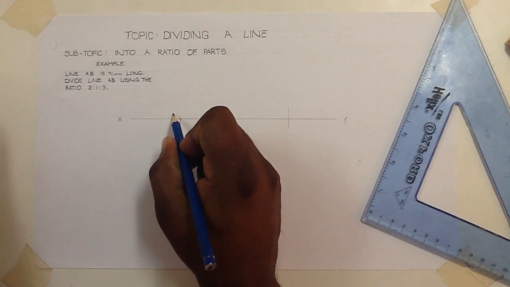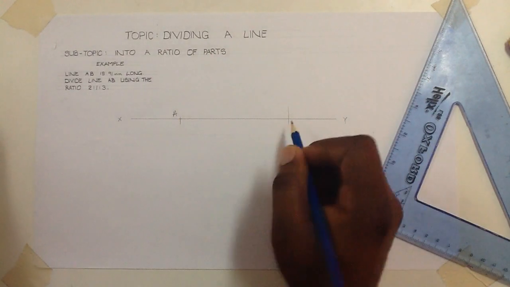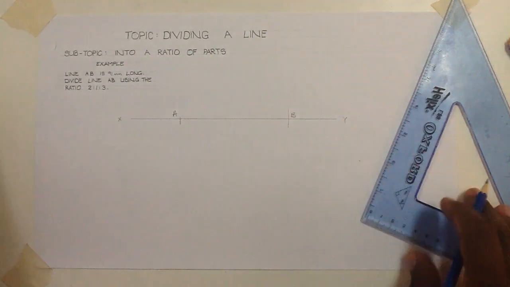My line segment will now be labeled A, B.